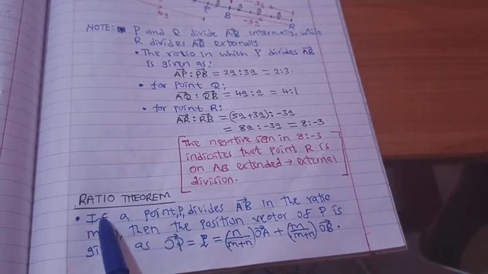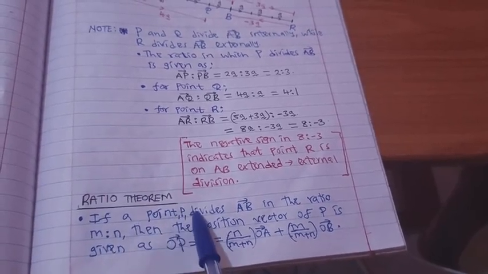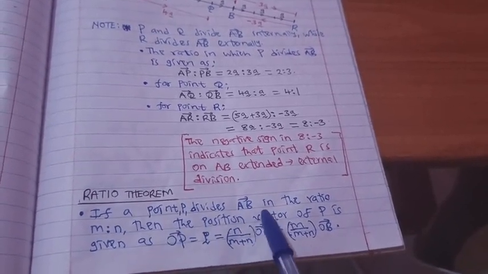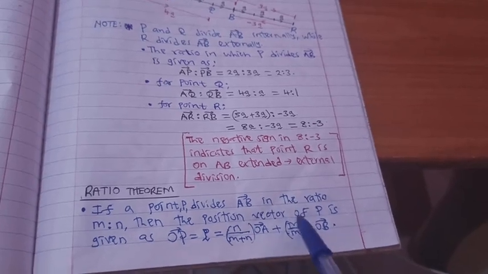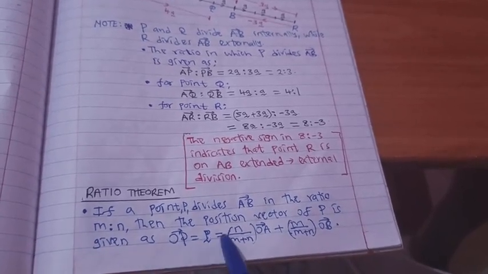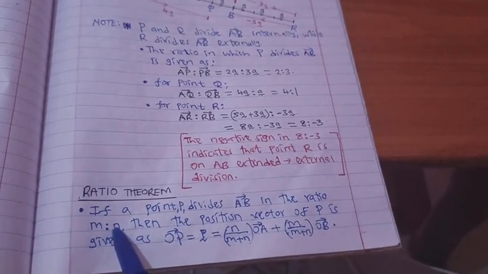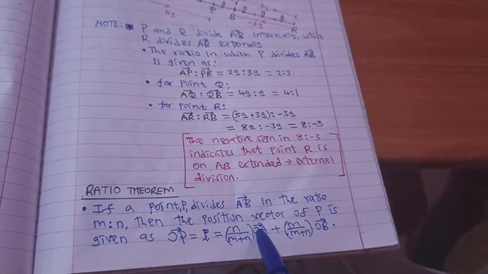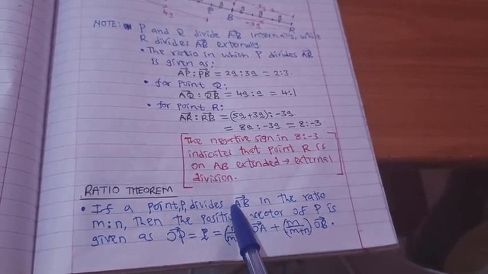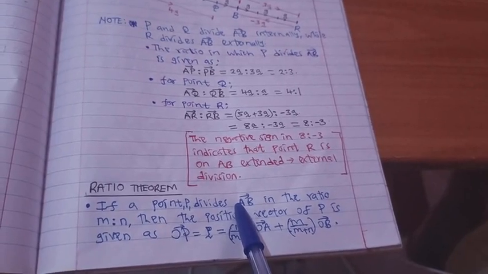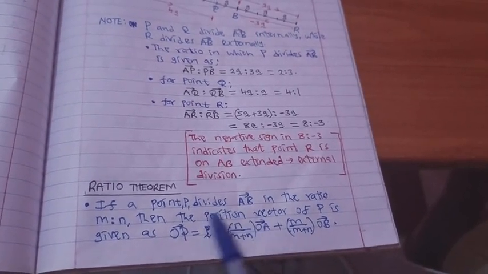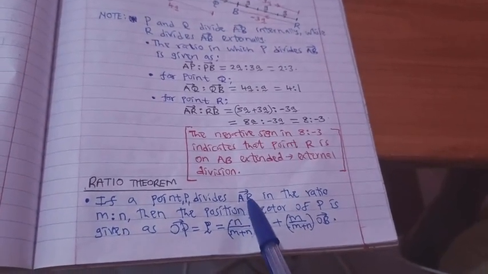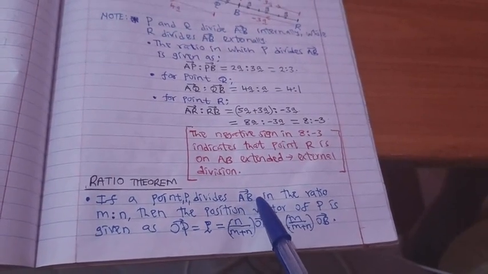According to the ratio theorem, if a point P divides a line AB in the ratio m to n, then the position vector of P, the point which is dividing the line, is given as OP equals n over the sum m plus n times the initial position vector, plus m over the sum times the position vector of the terminal point.